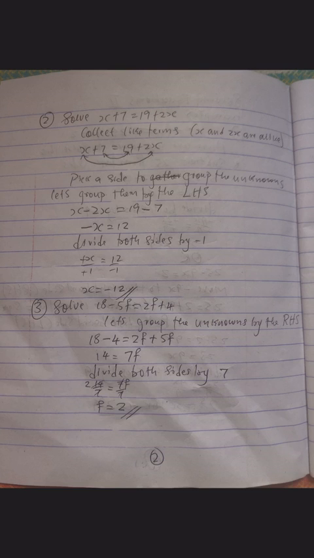So now if you notice, on the left hand side I have minus 5f. I will take it to the right hand side, it will become plus 5f. Now I have plus 4 on the right hand side. If I take it to the left hand side, it becomes minus 4. So at the end of the day, I have 18 minus 4 is equal to 2f plus 5f. And 18 minus 4 we know is 14. 2f plus 5f is equal to 7f. You divide both sides by 7, and you have your f is equals to 2. As simple as that.